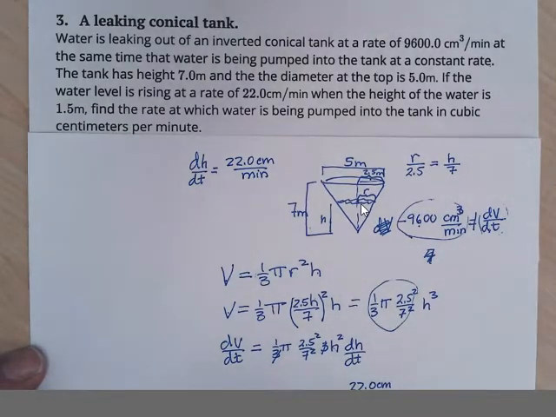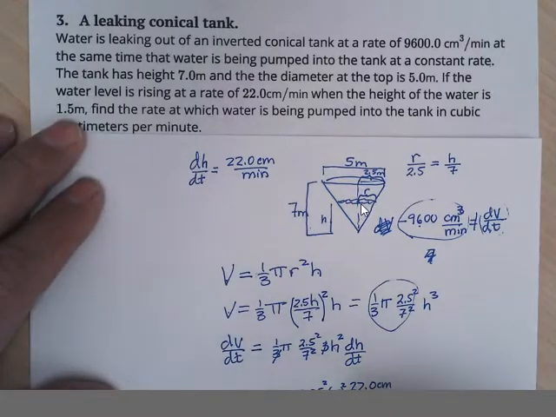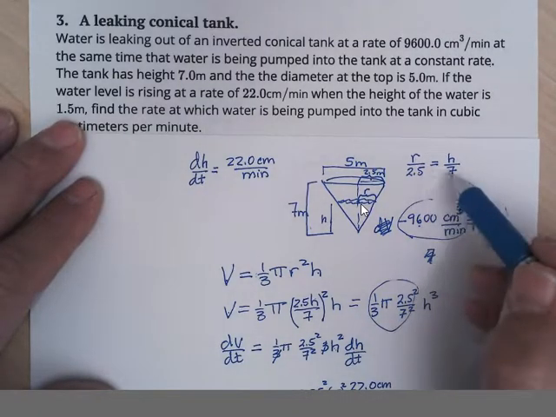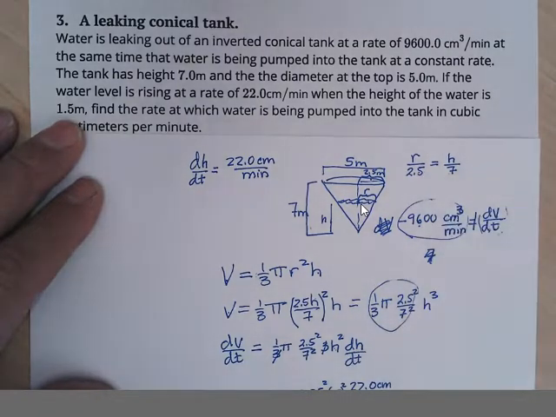So I'm going to have pi times 2.5 squared over 7 squared times 1.5 meters squared. 1.5 meters. Ooh, we better fix that because we're doing everything in centimeters here. These were in meters, but that doesn't matter because that's just proportional.